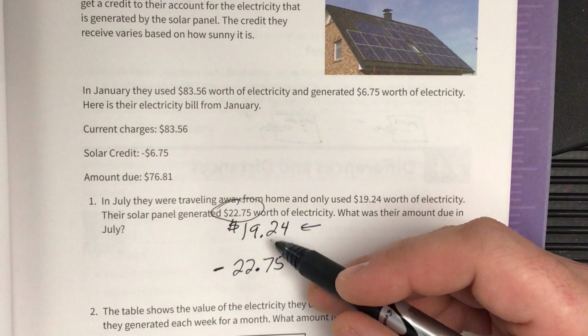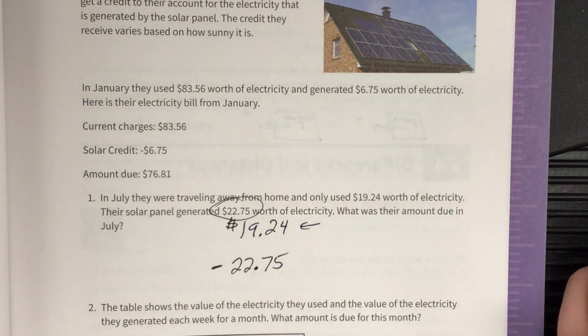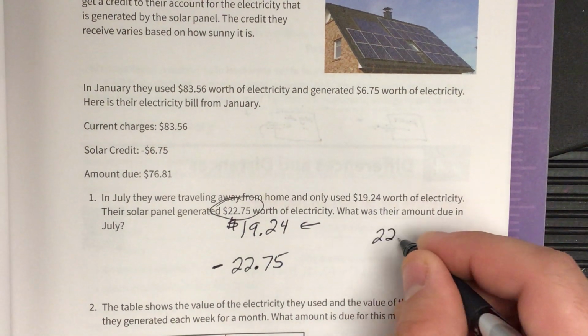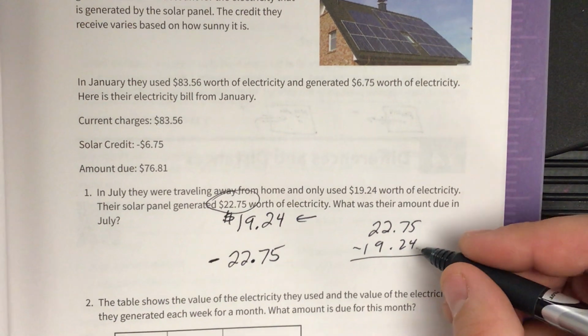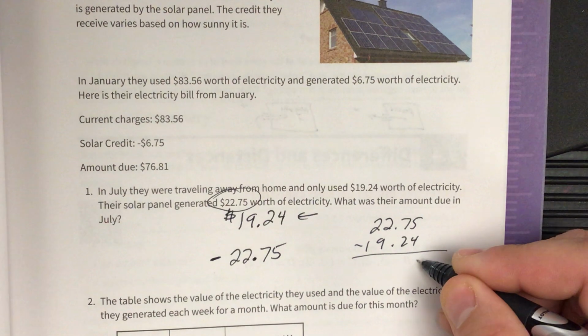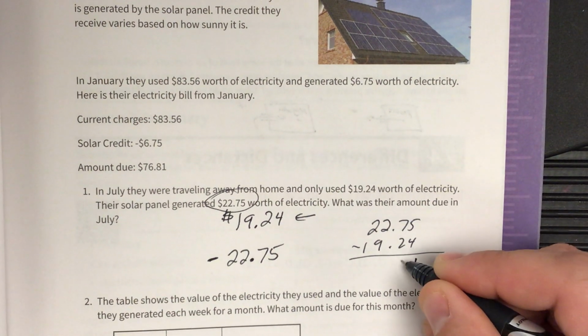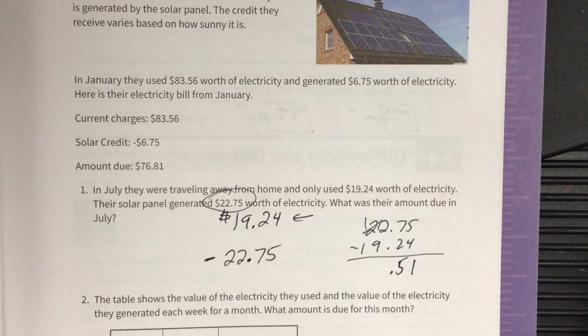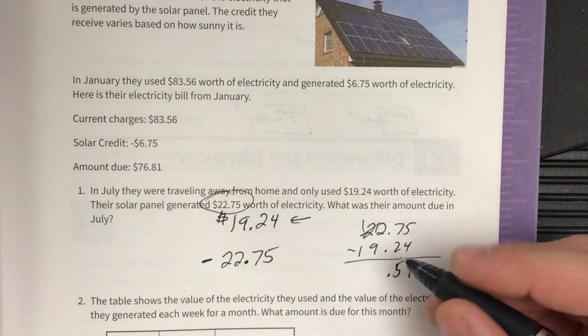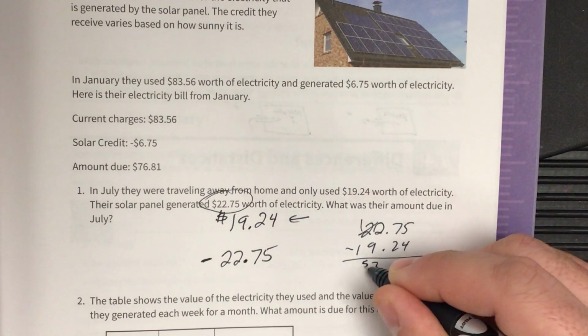So you have one positive here and one negative, of course. So if you have one of each, you have to subtract. 2275 minus 1924. Help me out with subtracting, please. 12 minus 9. 3, 3.